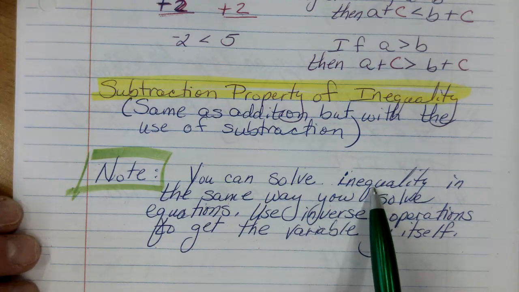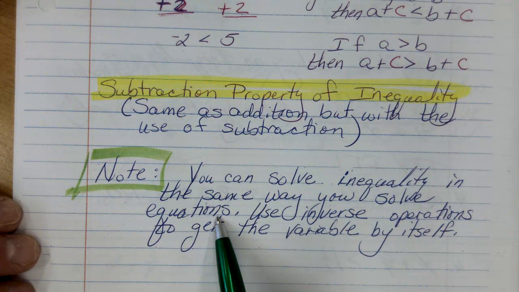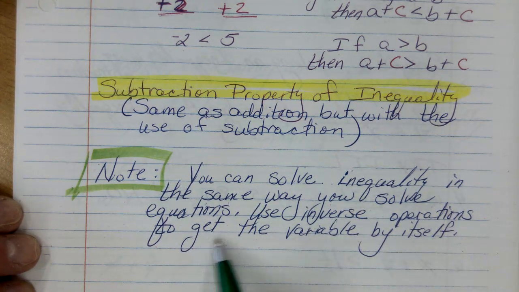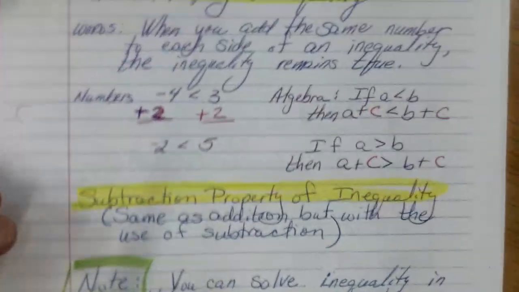Note you can solve inequalities in the same way you solve equations, which we did back a couple units. Use the inverse operations to get the variable by itself. And we'll be doing that today.